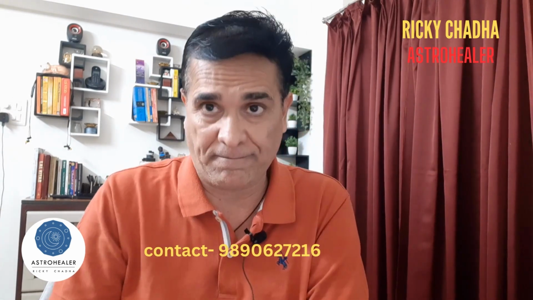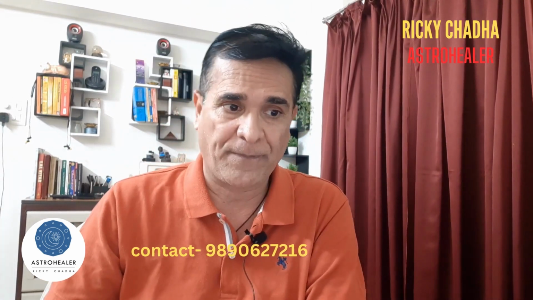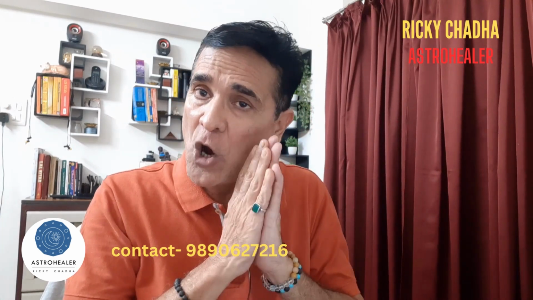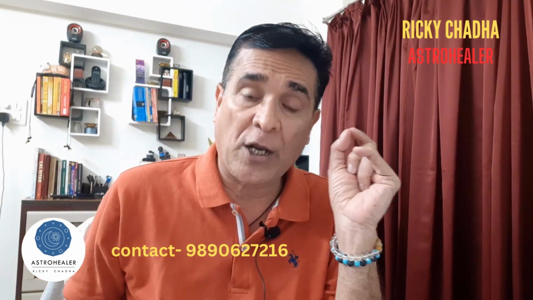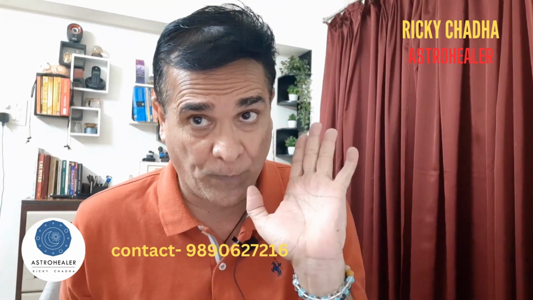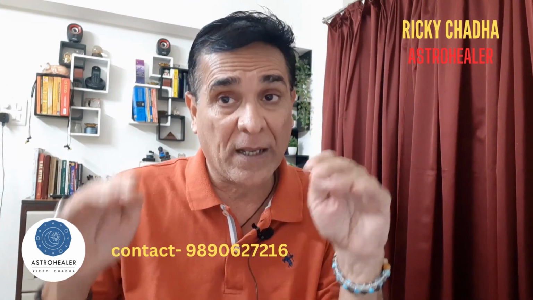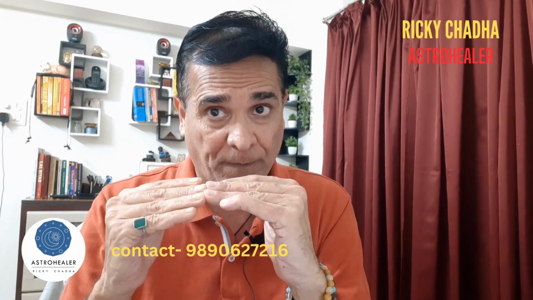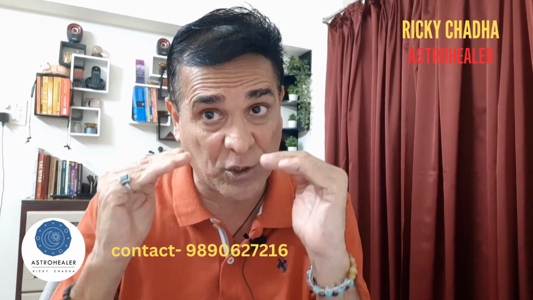The fifth point says look at Saturn's influence. Saturn tends to dominate all the planets wherever it is sitting. Whenever it interacts with other planets, it will always dominate them, except for Rahu and Ketu. With Rahu and Ketu, Saturn would be at par. So it will be as strong as Rahu or Ketu. This is to be borne in mind.